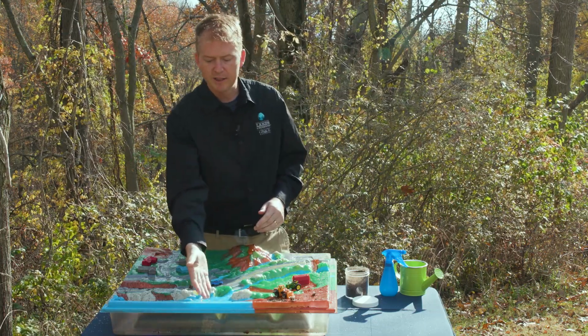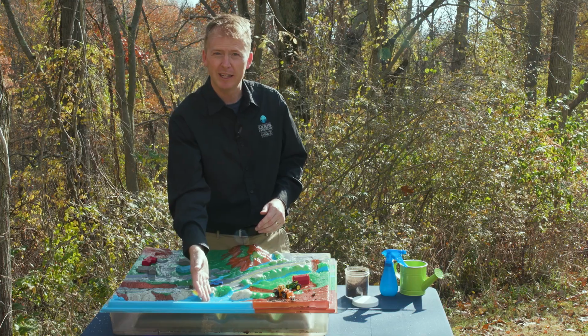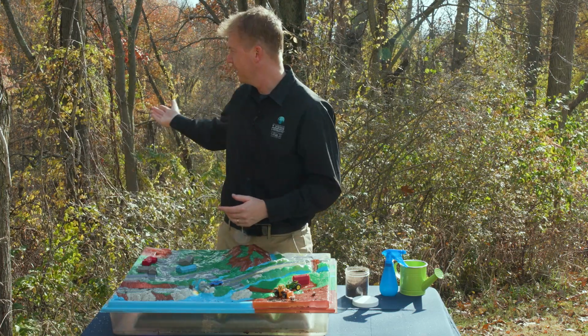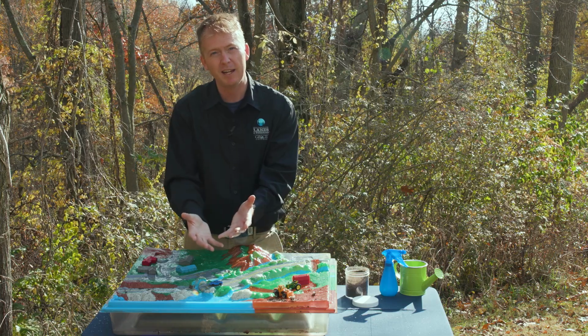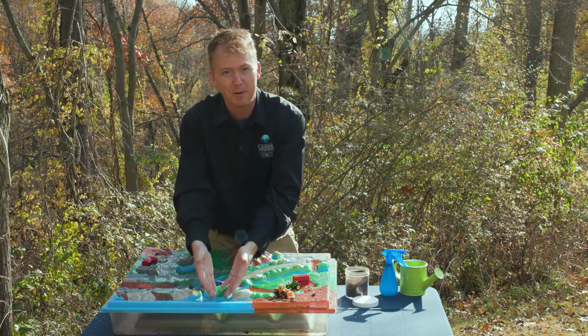And so if we're looking at this receiving body of water, this lake here in our model, or in real life behind me, this wetland, all of those things that get washed off the land with the water are going to end up in that receiving body.